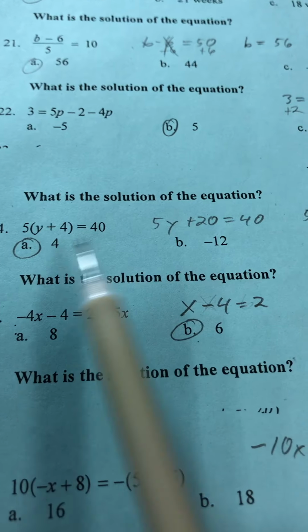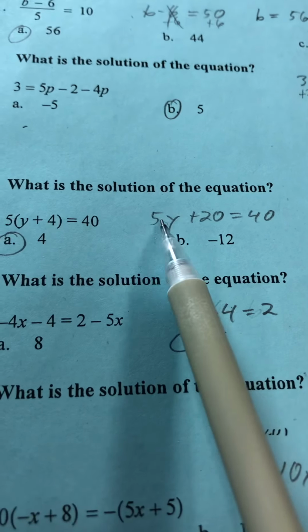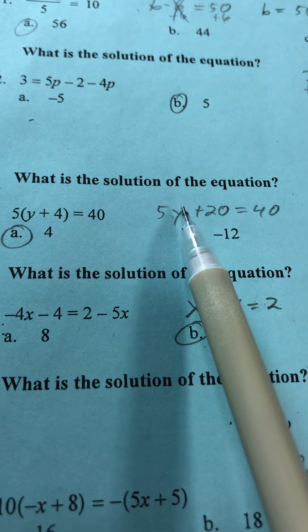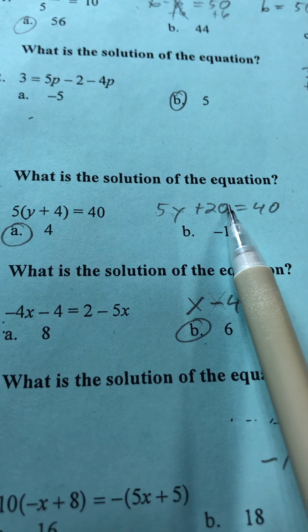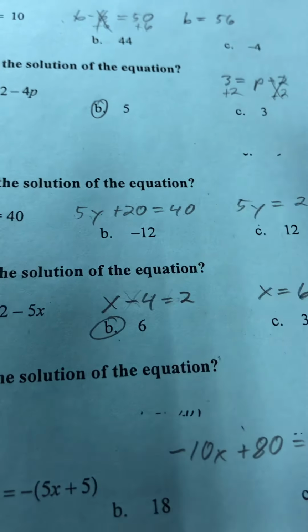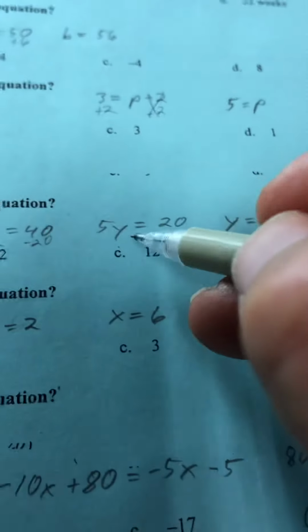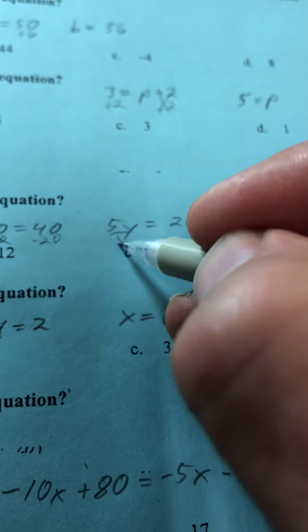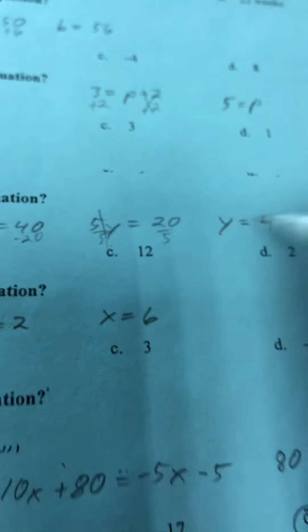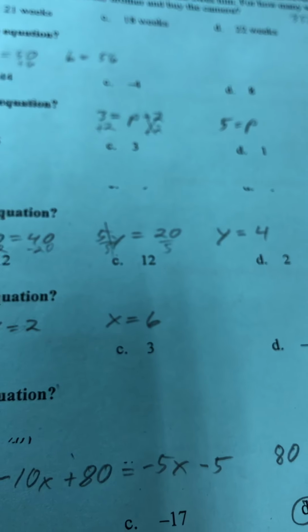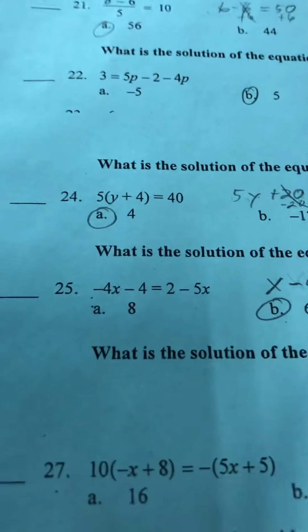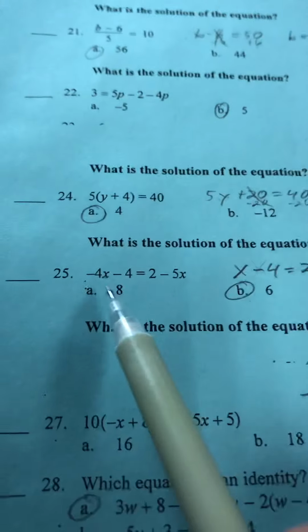24. I distributed the 5 times y is 5y, 5 times 4 is 20. And then I subtracted 20 from both sides. And then I divided by 5 both sides and get y equals 4. Once again, slow this down as you need.